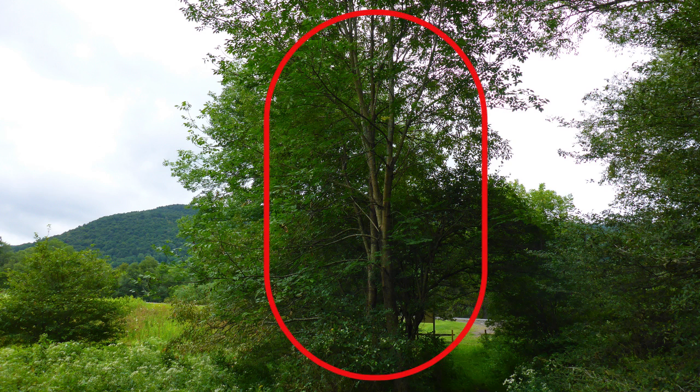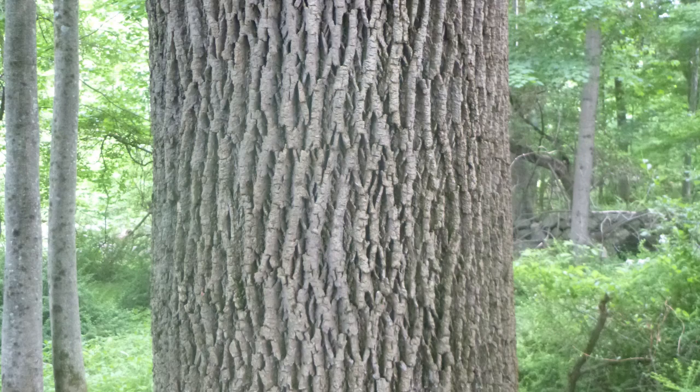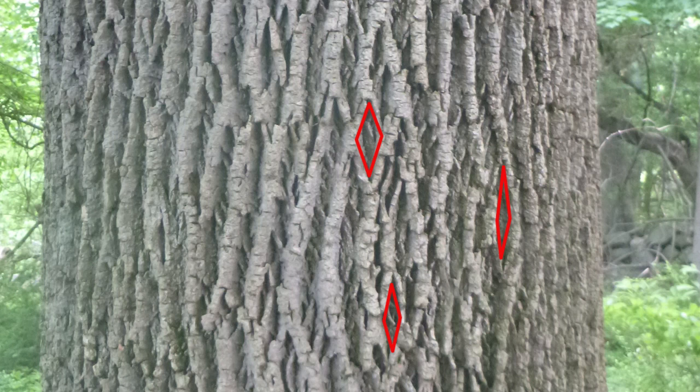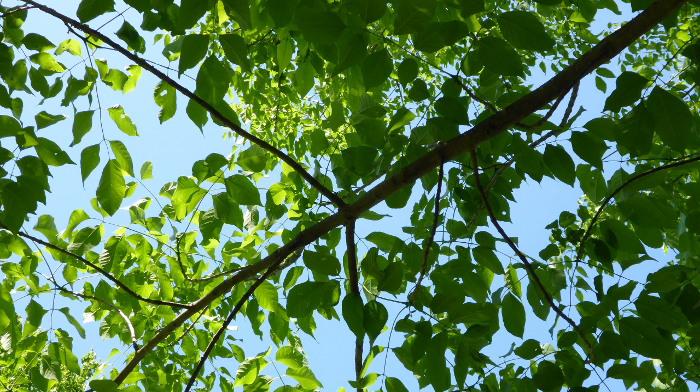The next tree is white ash. Ash leaves are compound, meaning the leaf consists of several individual leaflets arranged along a stem. White ash bark is heavily furrowed with interlacing ridges that form diamond-shaped fissures. Ash leaves are located opposite one another on a branch, a trait they have in common with maple trees. Unlike maples, look for ash to have very stout twigs in addition to the compound leaves.